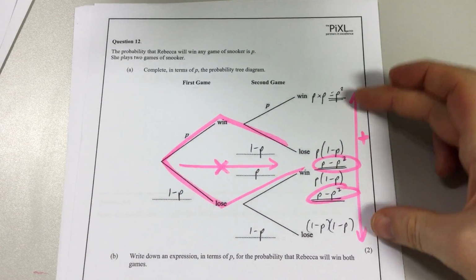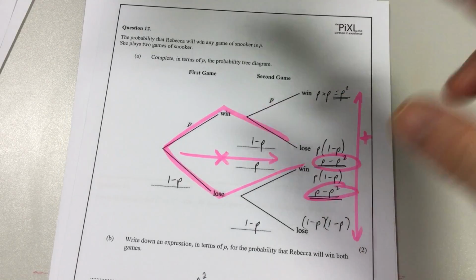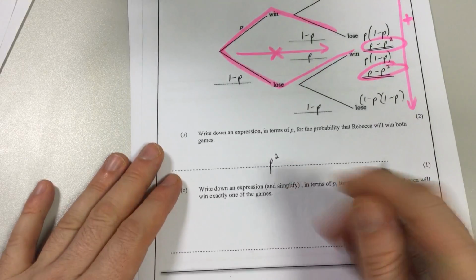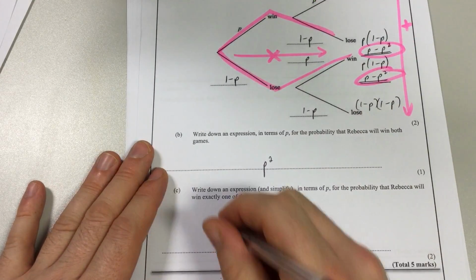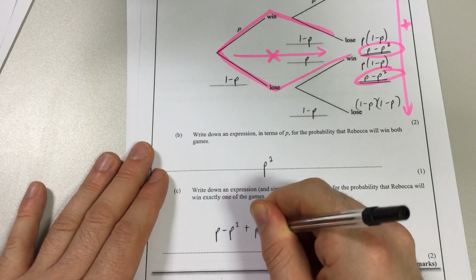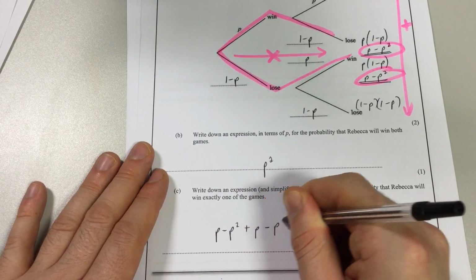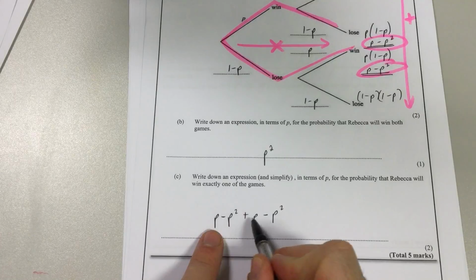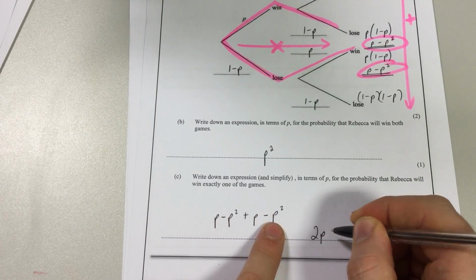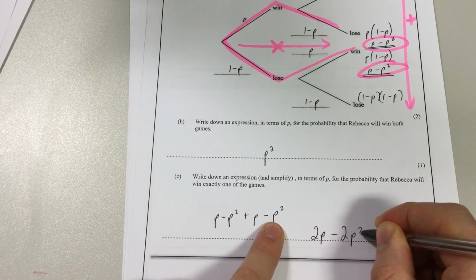And like I said, if you need more than one, what to do with them is to add them together. So I've got p minus p squared add p minus p squared. So p add p is 2p, and minus p squared and minus p squared is minus 2p squared.